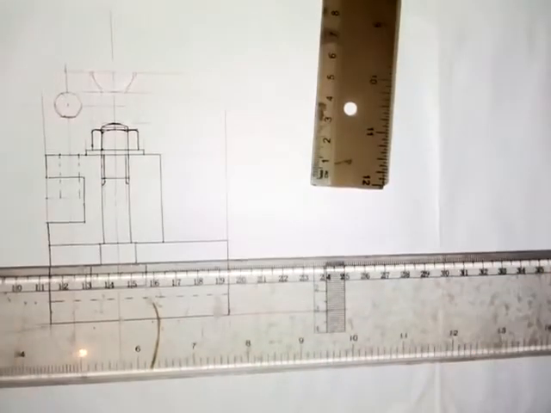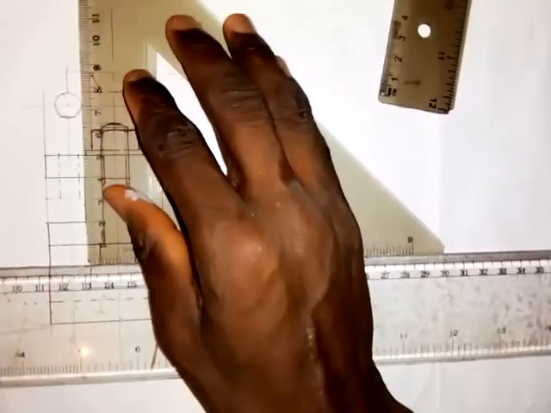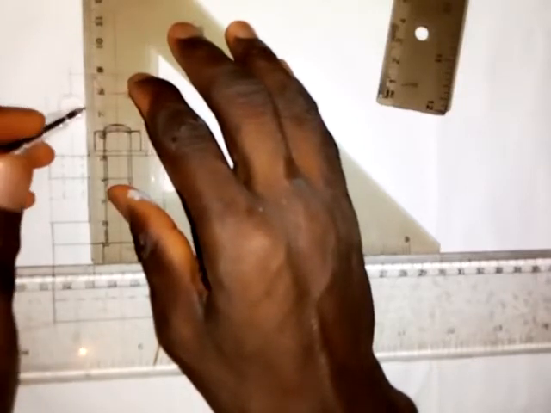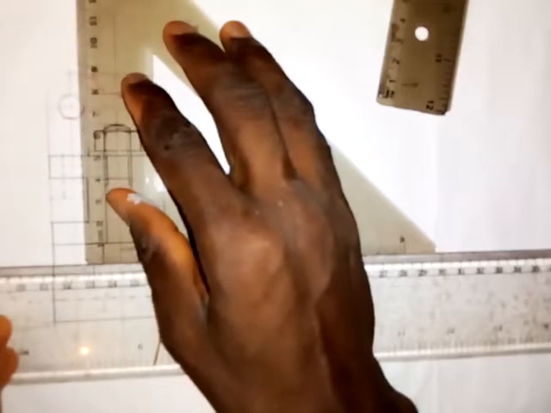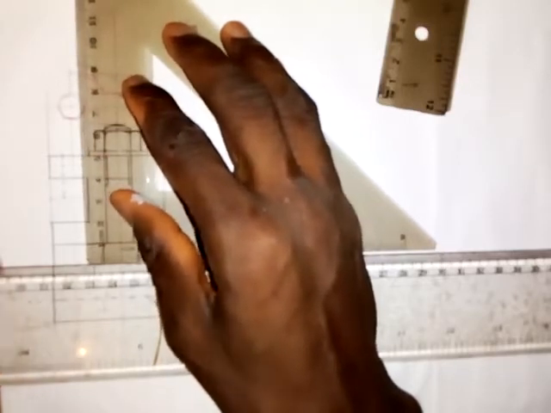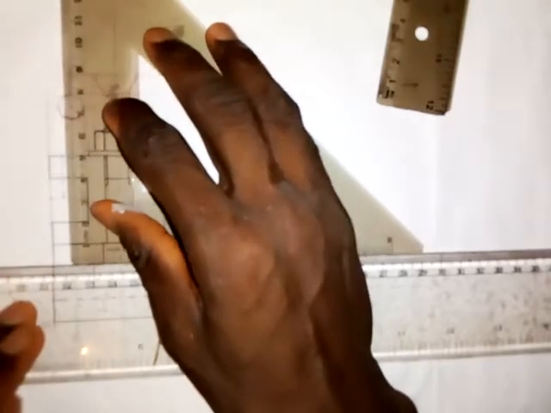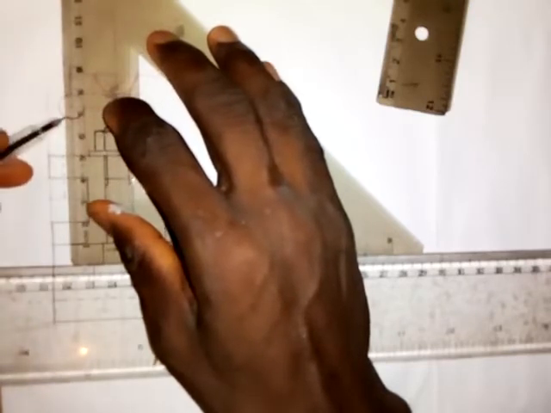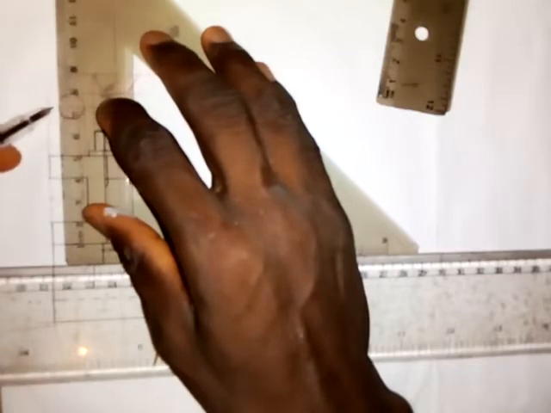Alright, so what we've done, the next thing we are going to do is from this point here, draw a vertical line like this. From this point here, draw a vertical line, and from this point draw a vertical line, and from this point draw a vertical line.